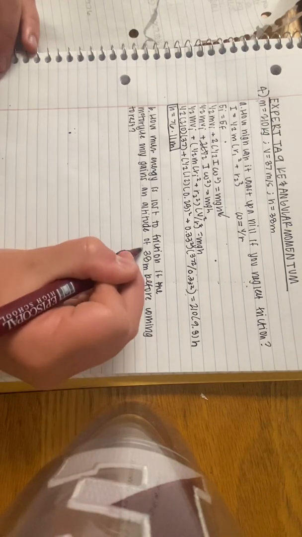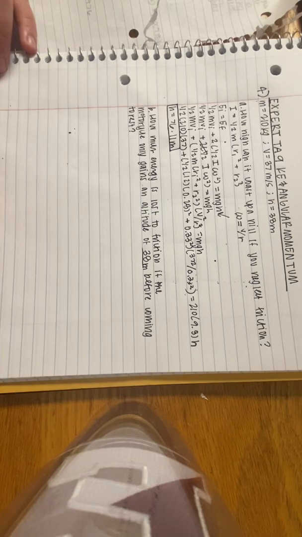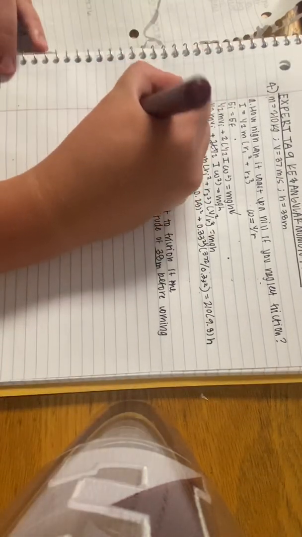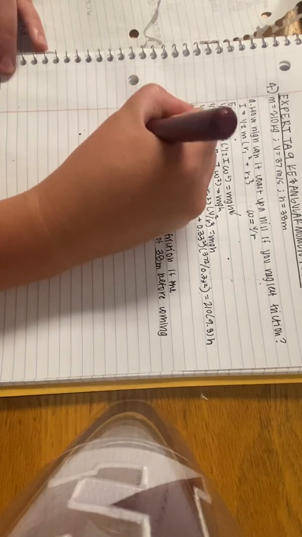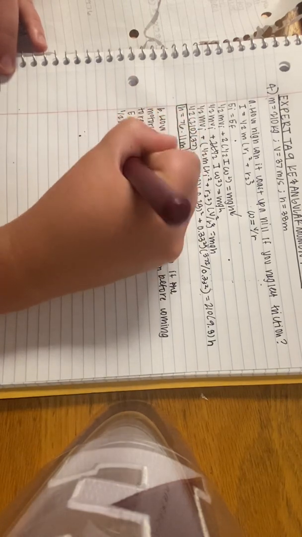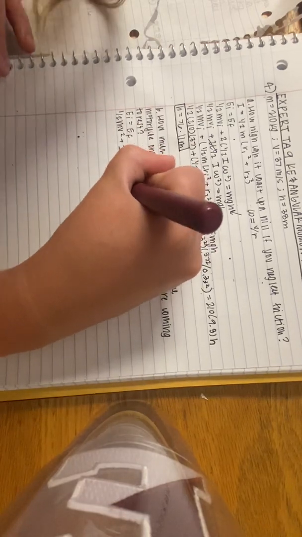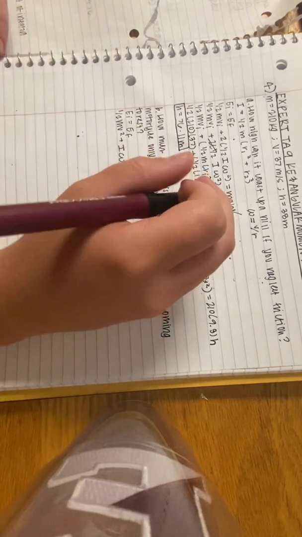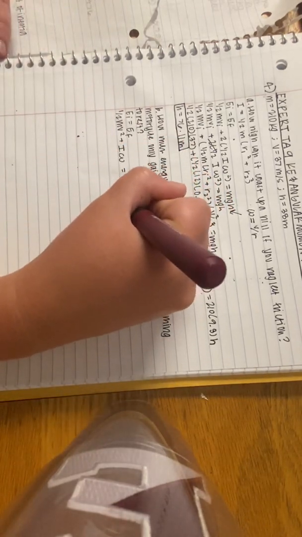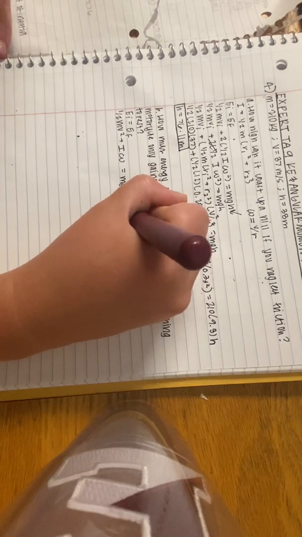Now part B is asking how much energy is lost to friction if the motorcycle only gains an altitude of 38 meters before coming to rest. So this is another conservation of energy problem. We start off with energy initial equals energy final. Our initial energy is 1/2 mv squared plus moment of inertia times omega squared, equals mgh, and here we are actually going to keep the force of friction, minus the force of friction.